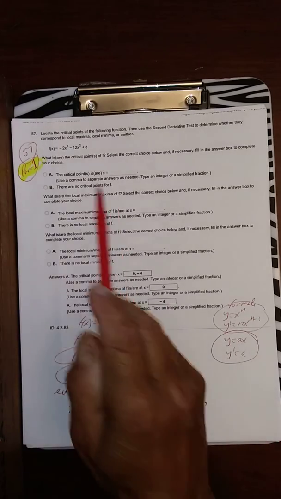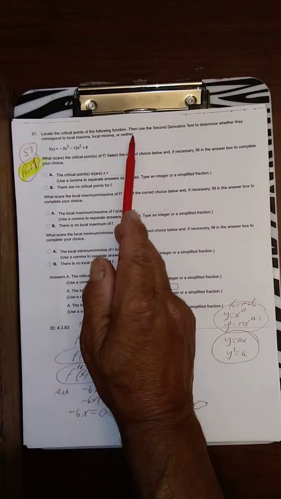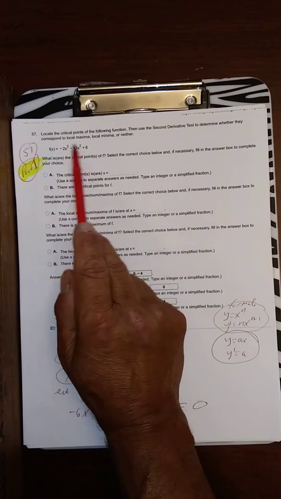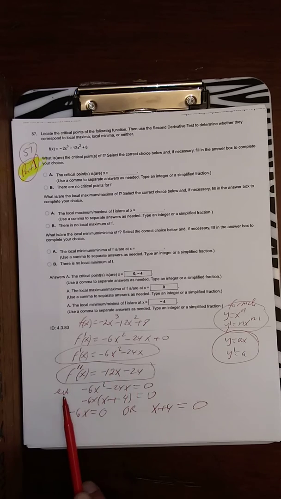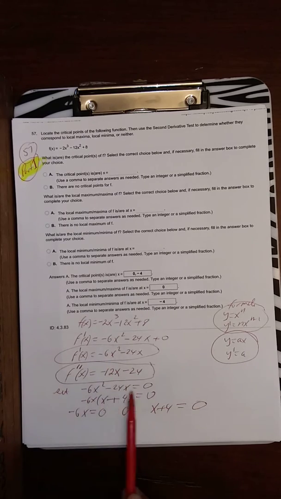Alright. Look at the critical points of the following. Use the second derivative test. Fine. There's a problem. Take the derivative. And now take the second derivative for that. So now set the first derivative equals 0. Factor it. It's going to be negative 6x times x plus 4 equals 0.